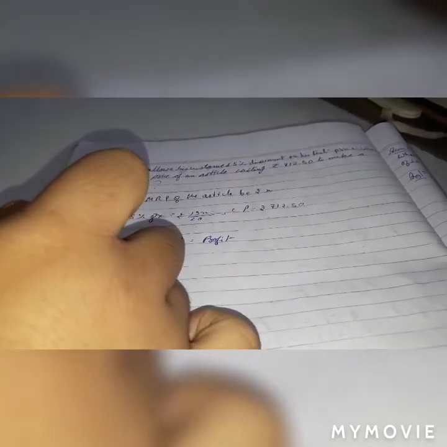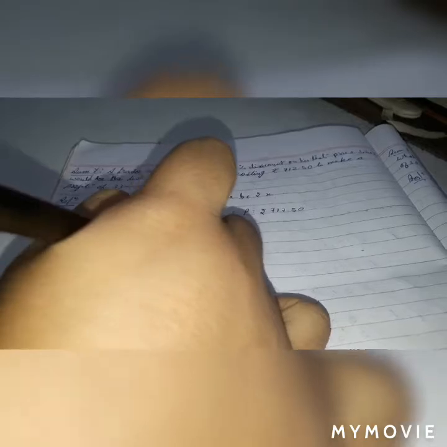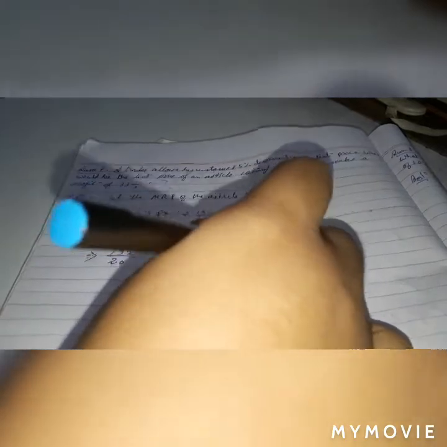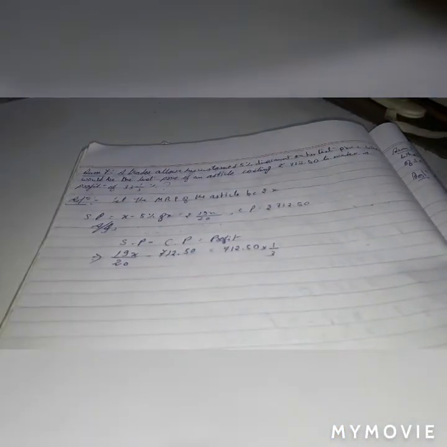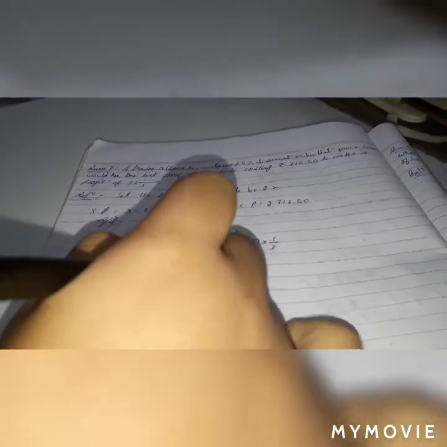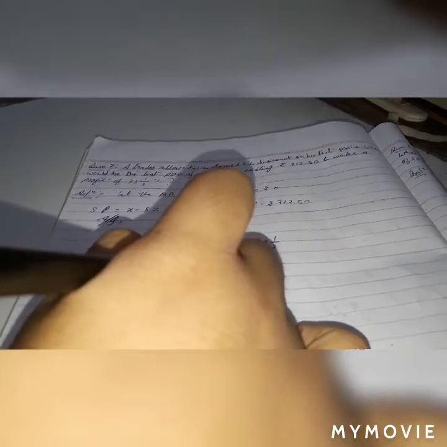Actually, you see, selling price is rupees 19x divided by 20, and cost price is rupees 712.50 paisa, and the amount of profit will be 712.50 into 1 by 3. This is the amount of profit, because profit is always calculated on cost price. And I'm going to show you some of the steps, but I will not show you all the steps. Some steps might be skipped by me.